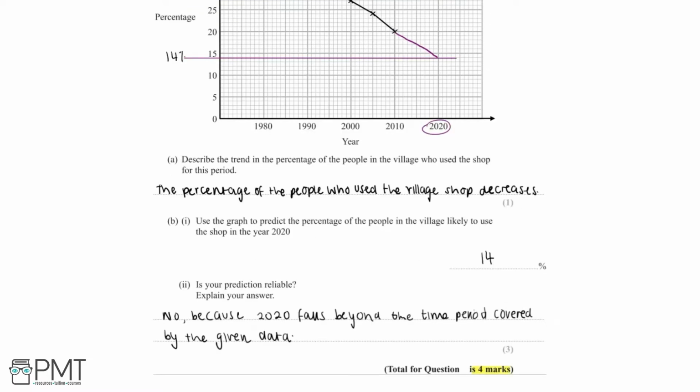This question is worth 4 marks, so let's take a look at where these marks are allocated. Part A was worth 1 mark, and we get this mark for saying that the percentage of the people who use the village shop decreases. In part BI, we had to use our graph to predict the percentage of the people in the village likely to use the shop in the year 2020. One mark for part BI was for extending the line on our graph, and the second mark is for getting an answer in the range 13% to 17%. Since our answer of 14% falls within this range, we're able to get the second mark for part BI.